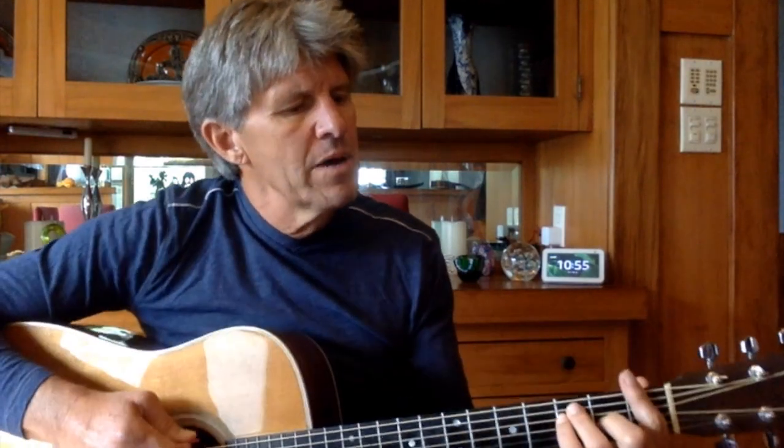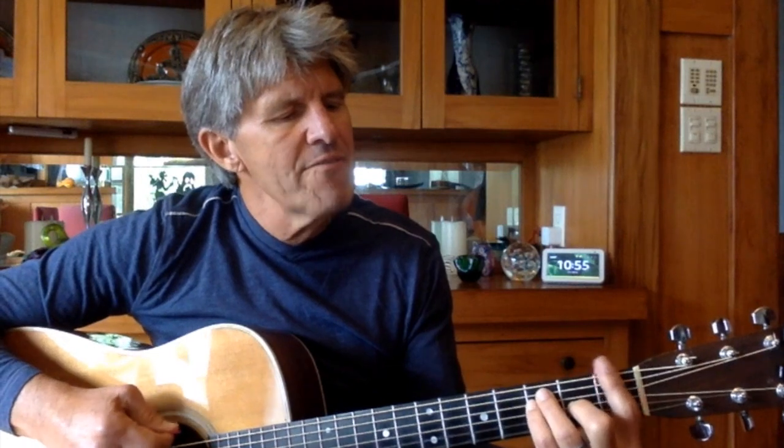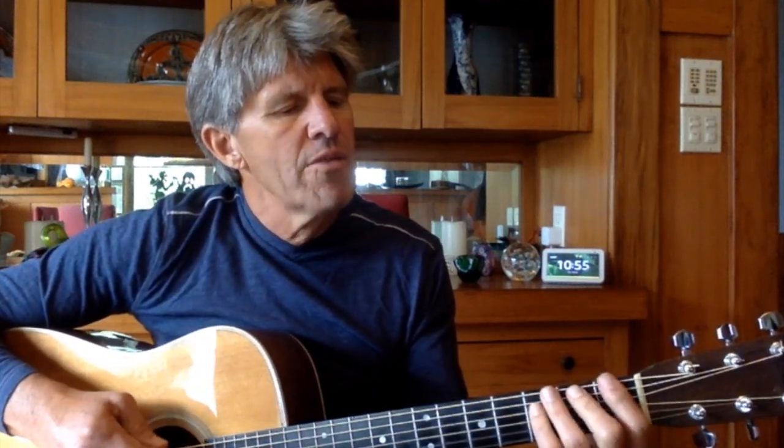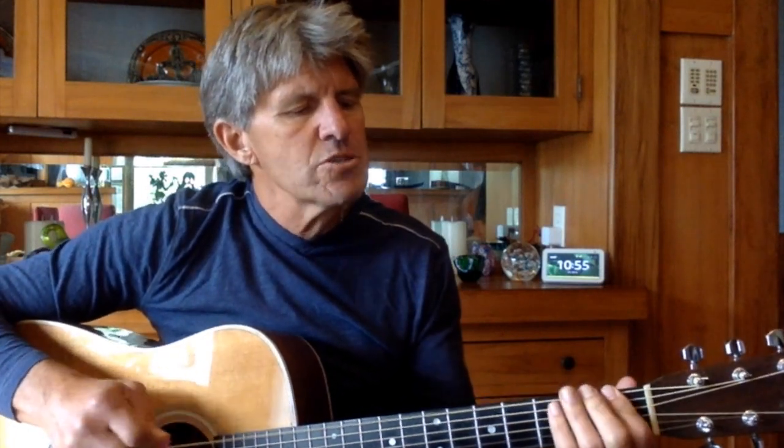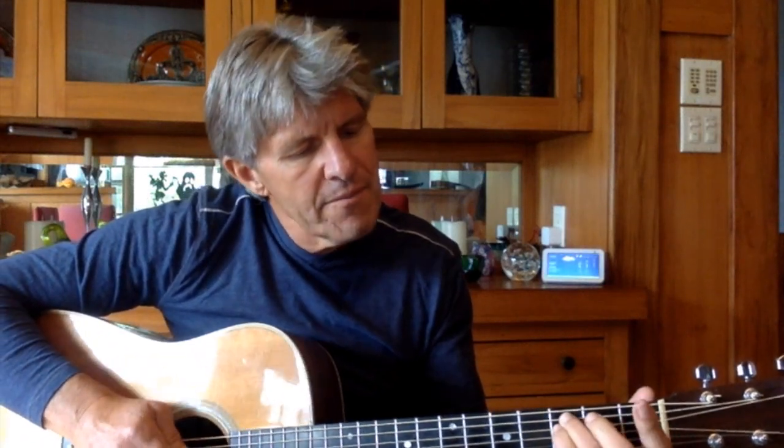So do we have that? Well, when we're playing our big bar chord F, we've got our F here on the low E string 1st fret. We've got our C here on the A string 3rd fret.